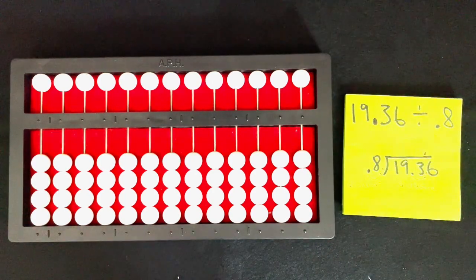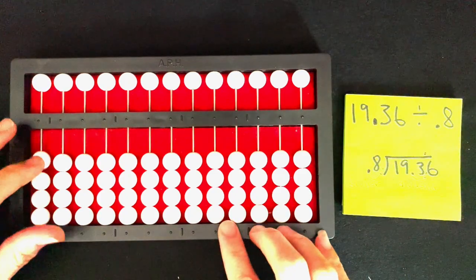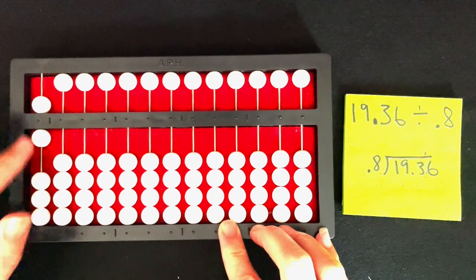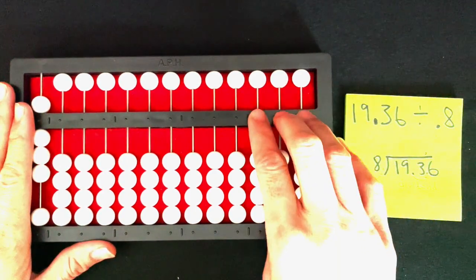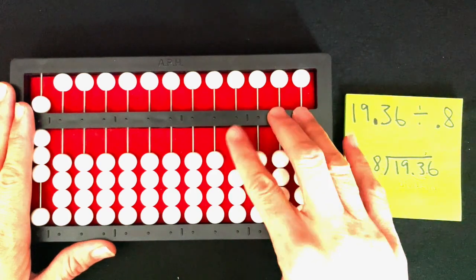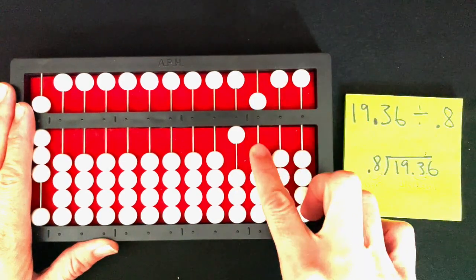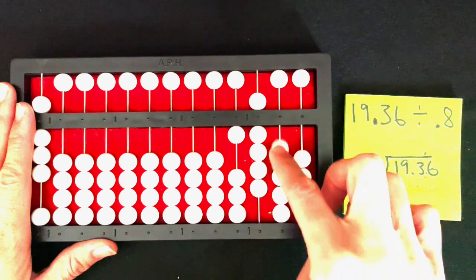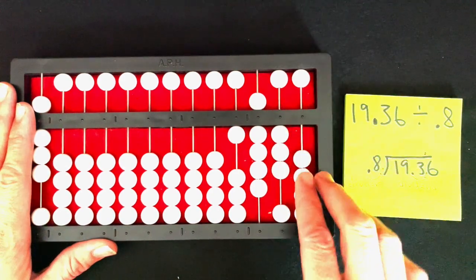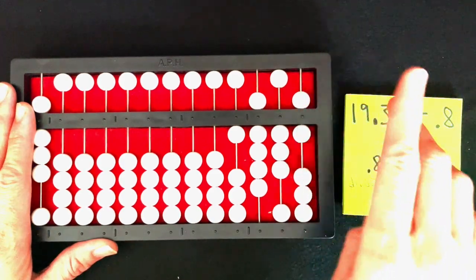Okay, so we're going to start, as we always do in our counting method, by writing our divisor on the far left-hand side. So that's 8. 1, 2, 3, 4, 5, 6, 7, 8. And I'm going to write my dividend on the far right of my abacus here. And that's 1, 9, 3 in the tens column, and 6 in the ones.